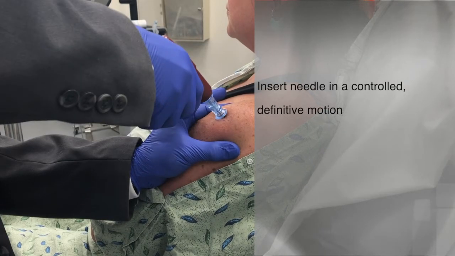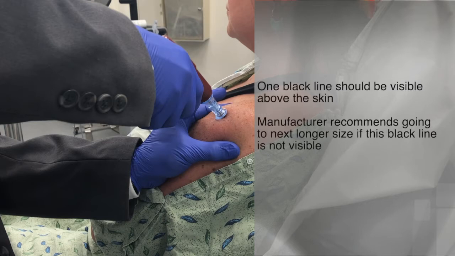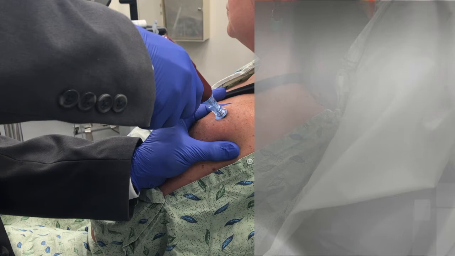This is no more painful than inserting an IV needle. One black line should remain visible. If it's not, the manufacturer recommends using the next larger size. This ensures optimal length for access into the marrow.